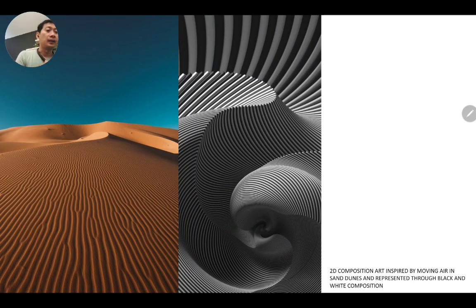So the art composition on the right is inspired by these sand dunes and tries to recreate them in a much more geometrical way.